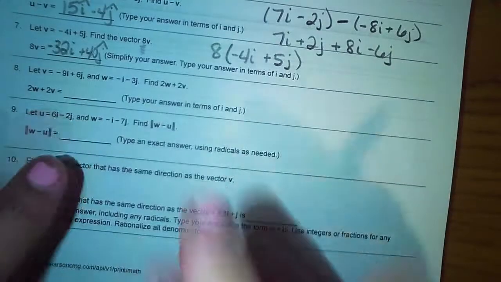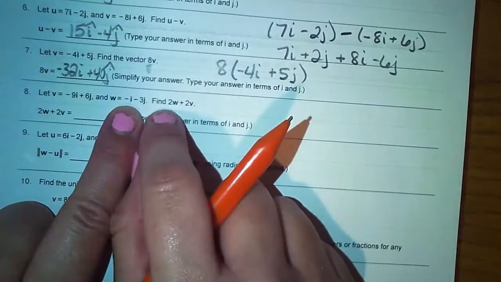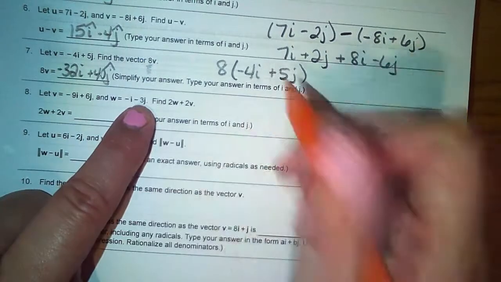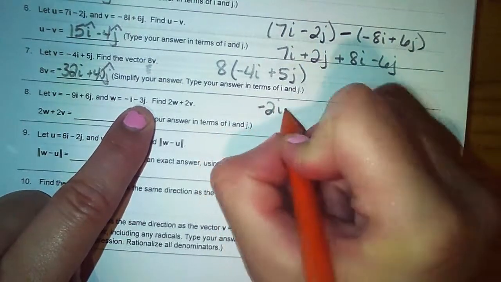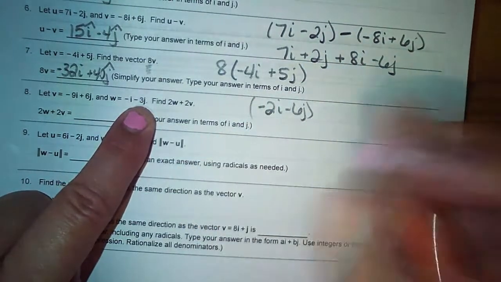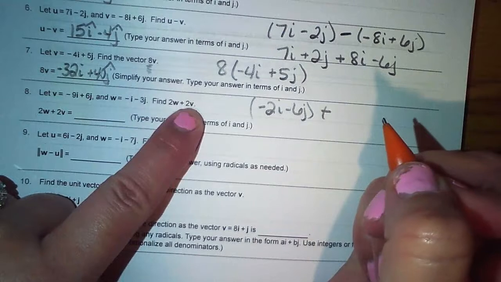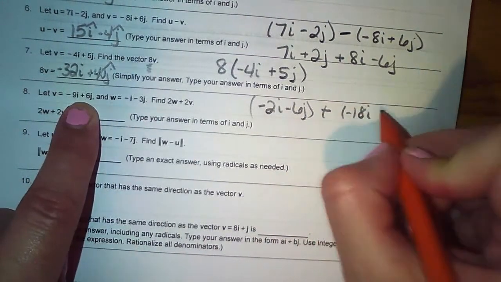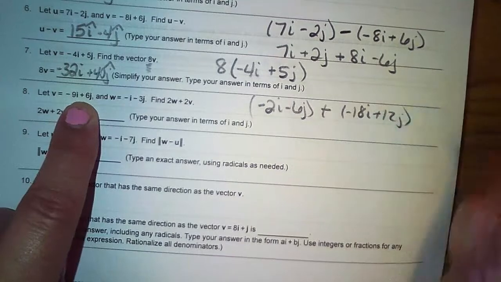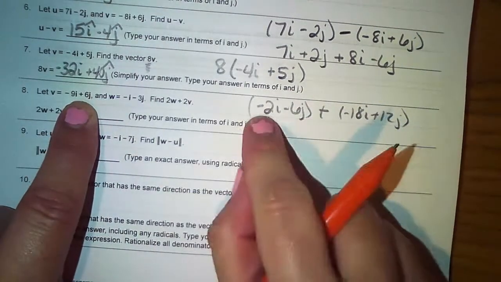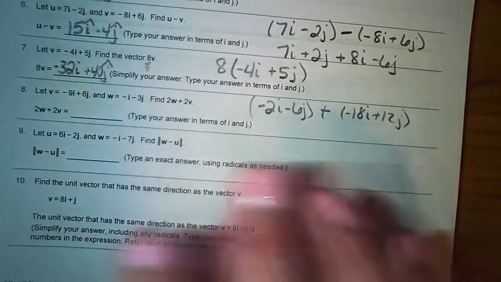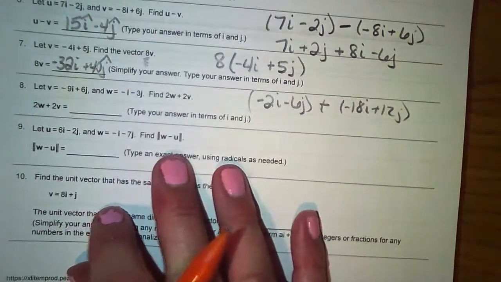Okay? So now, what are you going to do to this one? I want to find 2 w's plus 2 v's. So you're going to take 2 times w. You're going to get a negative 2i minus 6j. And then I need 2 v's. So 2 v's is going to be a negative 18i plus 12j. And then add them together. So negative 2 and negative 18 is negative 20i's plus 6j's. And you're done. So here is where we're going to find the magnitude.